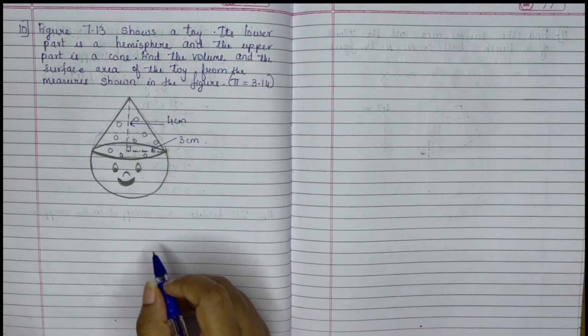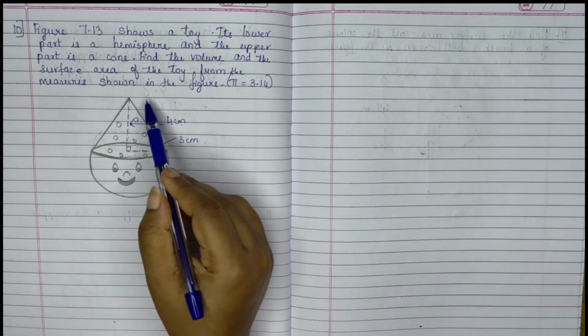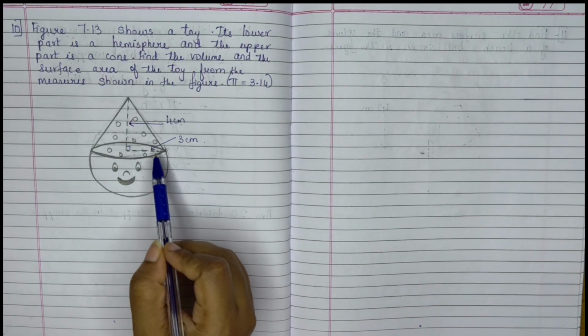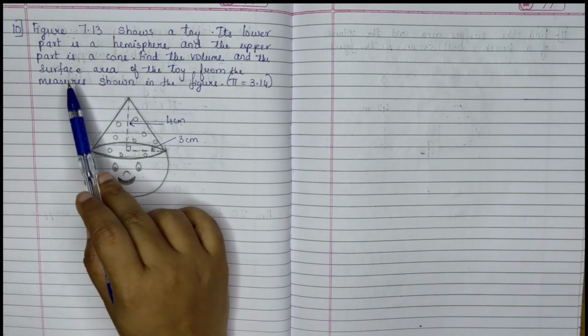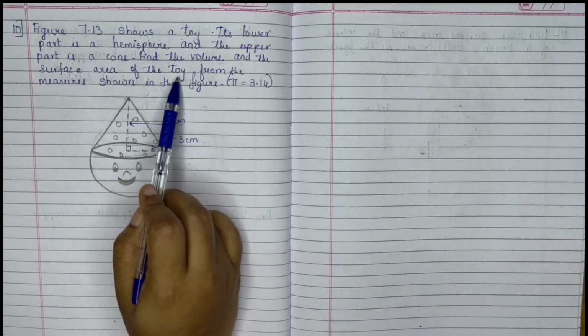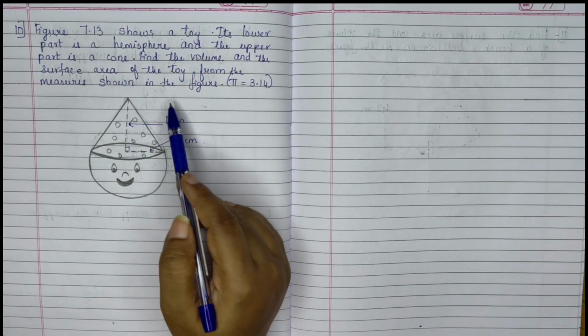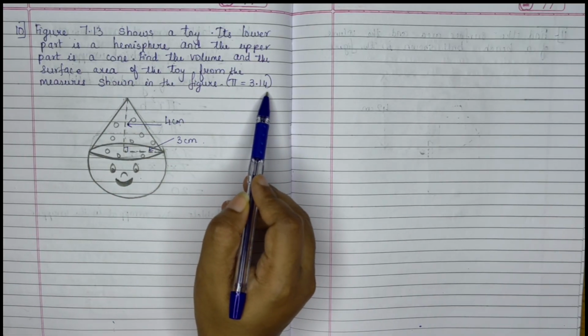The 10th sum now. Figure 7.13 shows a toy. Its lower part is a hemisphere and the upper part is a cone. Find the volume and the surface area of the toy from the measures shown in the figure, and take pi as 3.14.